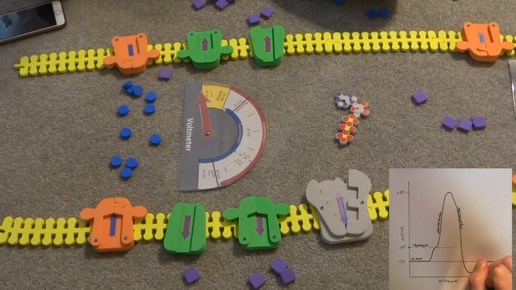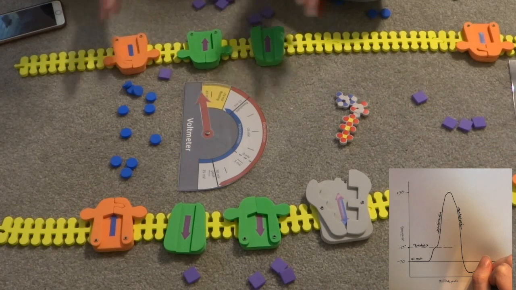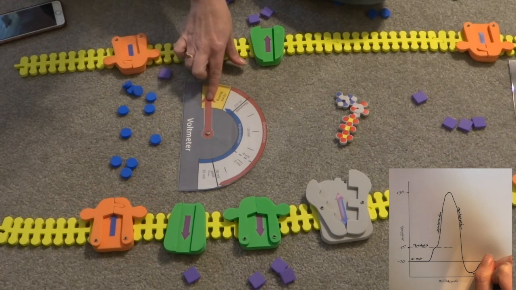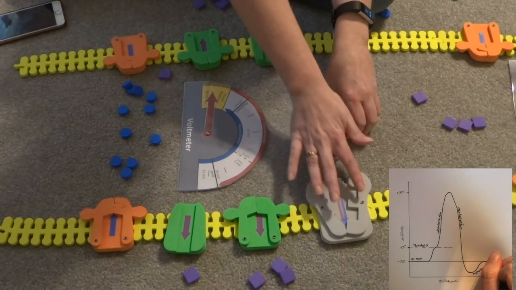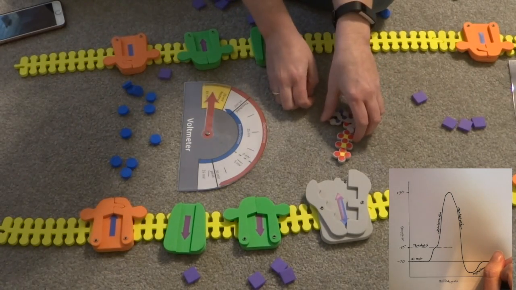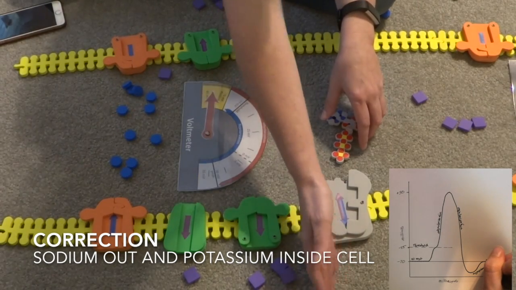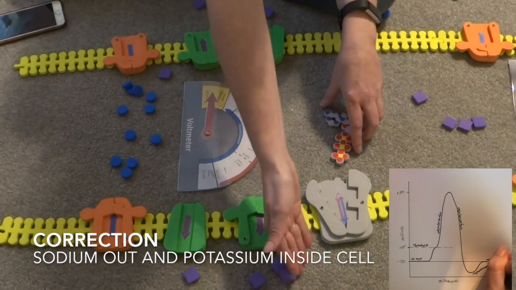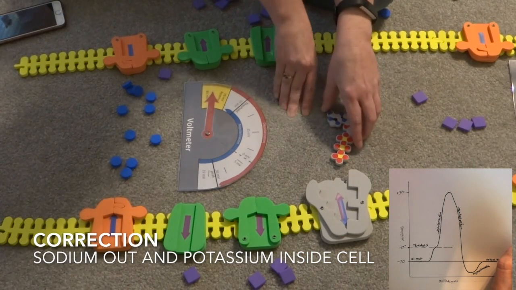We need to return the voltage back to resting. Once all the gates are closed, it does slowly begin to rise. However, we need to return it back to normal. So we need to pull the sodium out of the membrane and into the extracellular matrix, and the potassium back inside. Both of this would require active transport and ATP, our energy molecule.